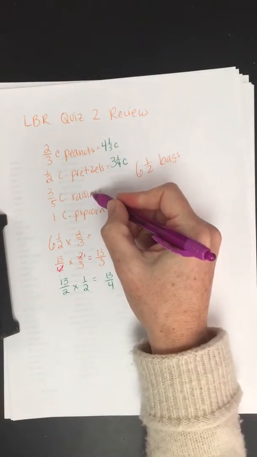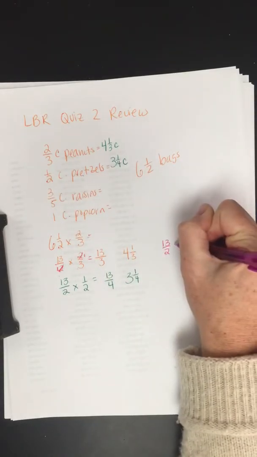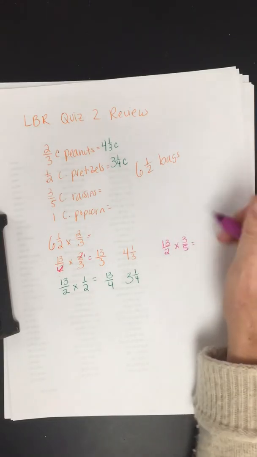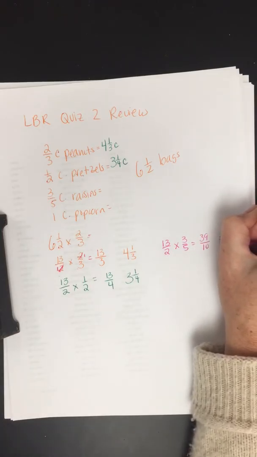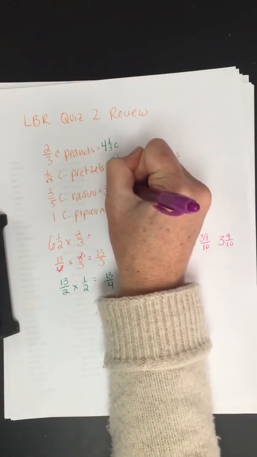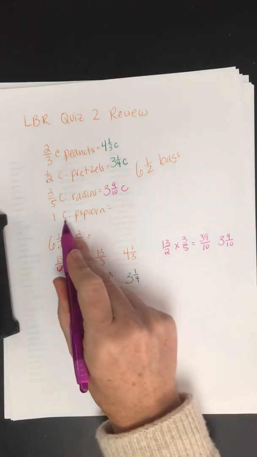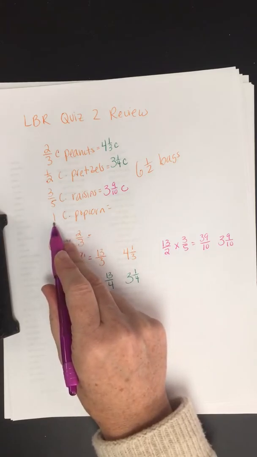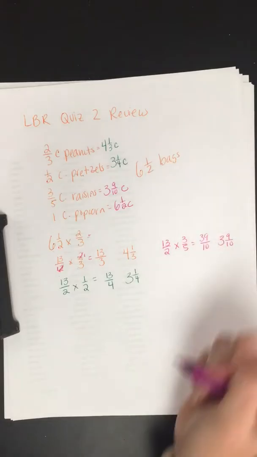Now I will solve for raisins. I need 3/5 for each bag, and I have 13 halves bags times 3/5. 3 times 13 is 39 over 10. 39 divided by 10 goes 3 times with a remainder of 9. So I need 3 9/10 cups. Lastly, I'm going to solve for popcorn. Well, if I have 6 and about half bags times 1 cup per bag, 6.5 times 1 is 6.5 cups.